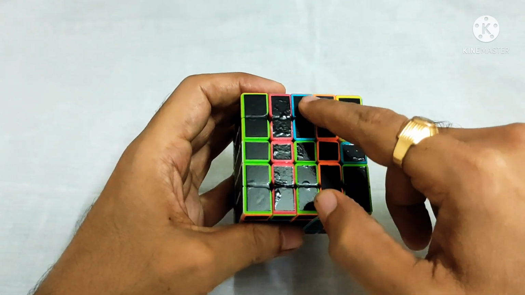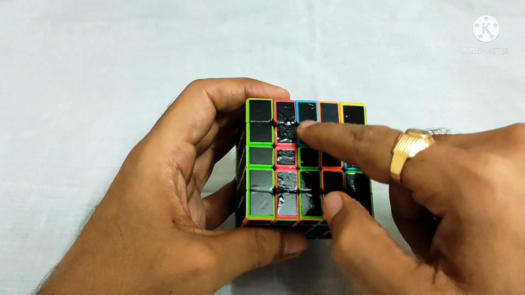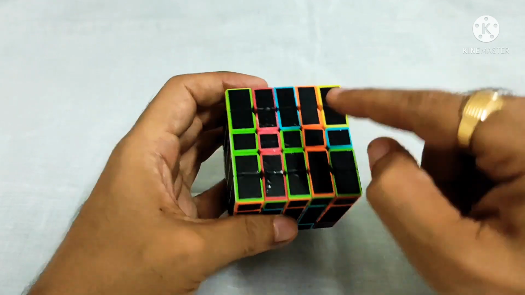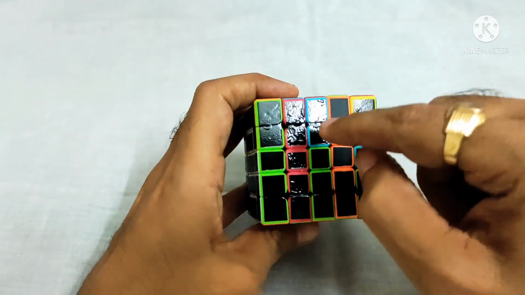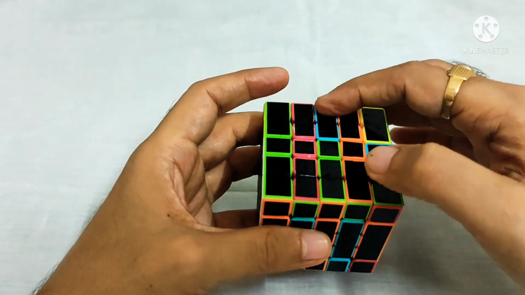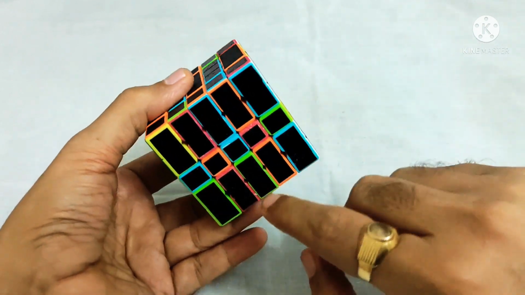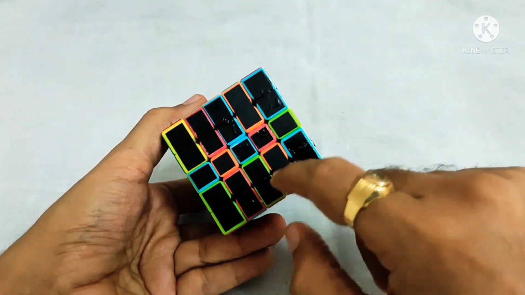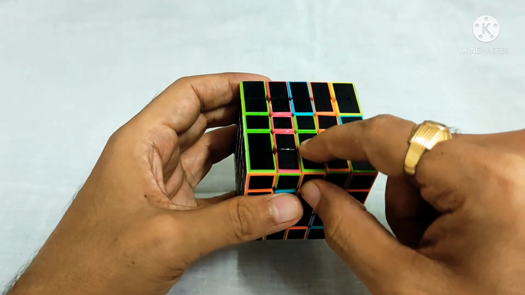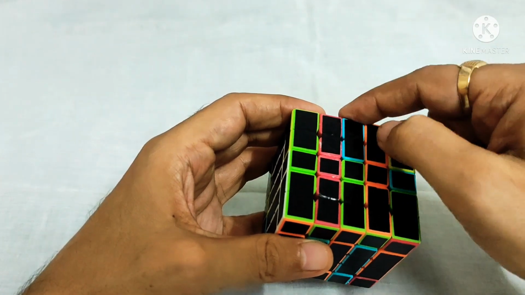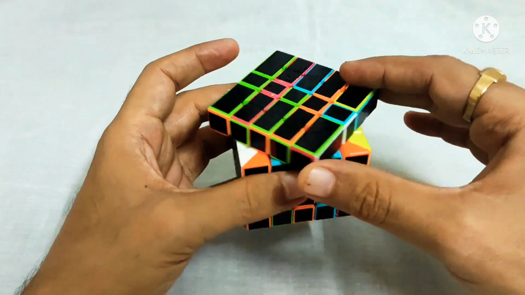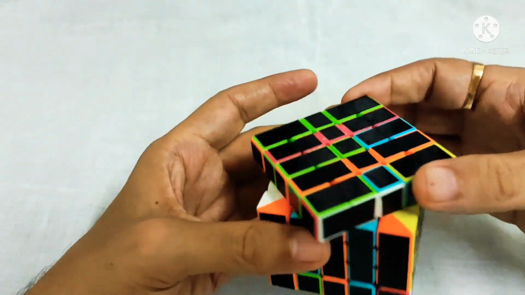So here it should be green one, this is a blue piece, but here it should be green, and since here it is orange, on the opposite of orange it is red. So green and red piece we should have on this side. It should be over here, so it is green and red. So here it is green and orange, so opposite of green and orange is green and red, so green and red is here.